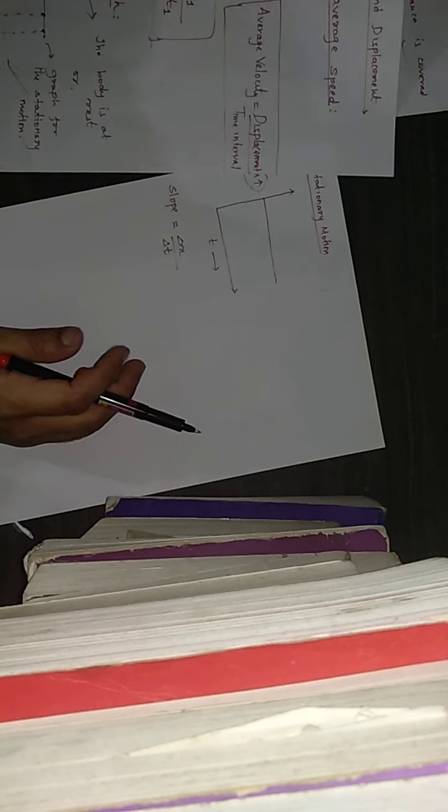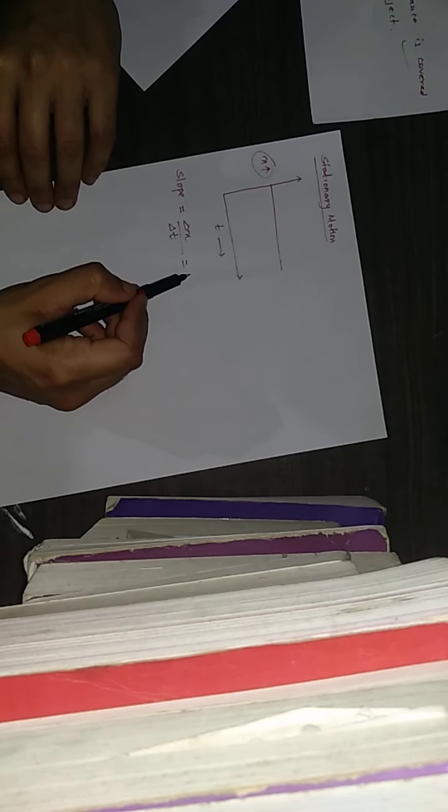Average velocity is nothing but displacement divided by time. So delta x is your displacement in this direction, the change in position of the object, divided by change in time. So this will give me average velocity.